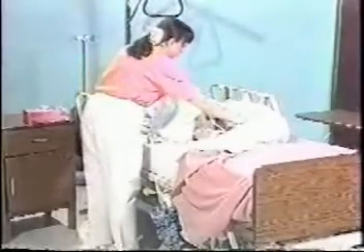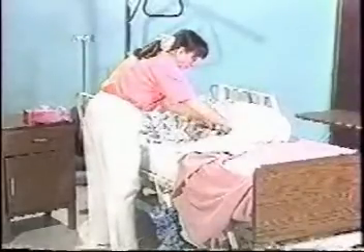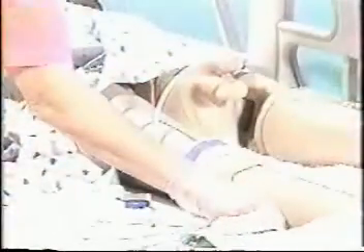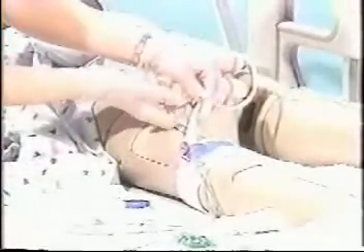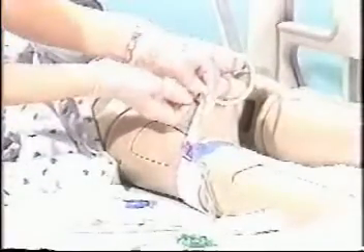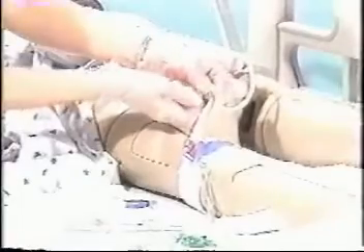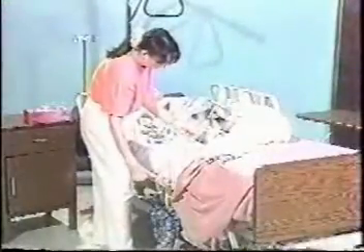Place bed protector under the connection between the catheter and the drainage tube. Clamp the catheter. Drain the catheter tubing of urine. Open the sterile catheter plug.